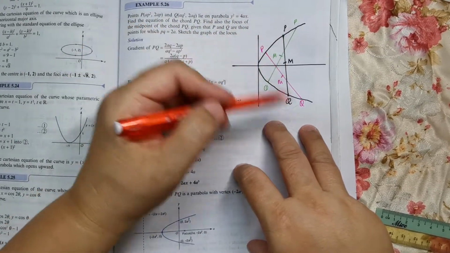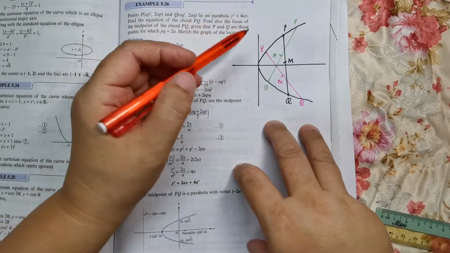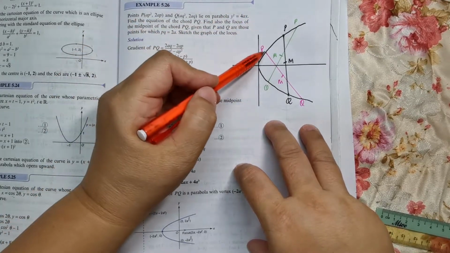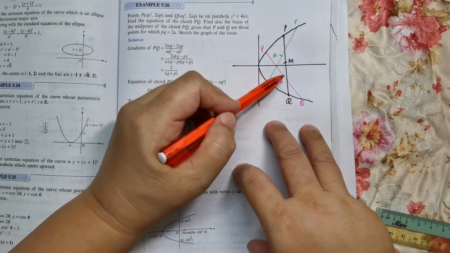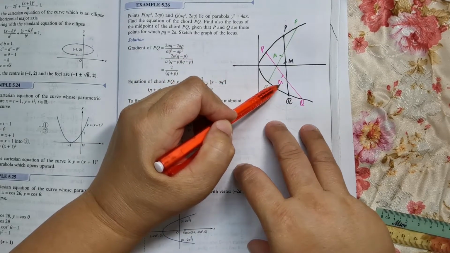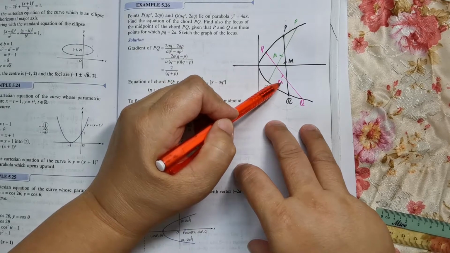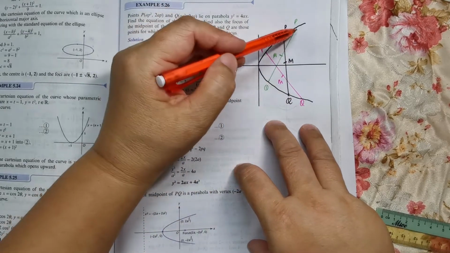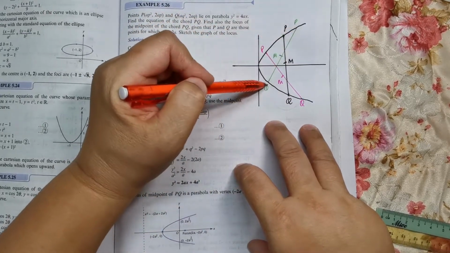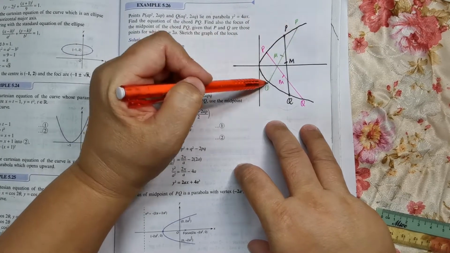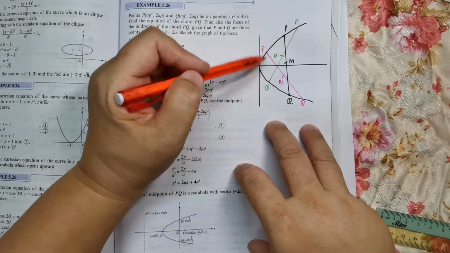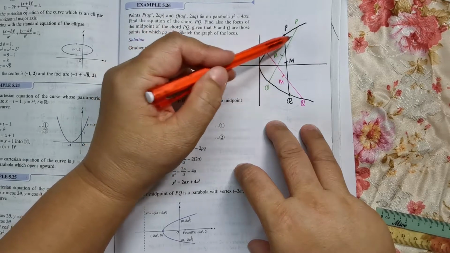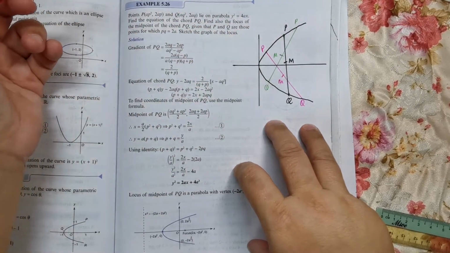Let's say P and Q move. At one moment P moves here, Q moves here, so this is chord PQ. The gradient becomes different already, and the midpoint is here already. Again, let's say P now moves here and Q moves here. This is chord PQ, so the midpoint M will be here. So when P and Q move, the midpoint of chord PQ also moves.